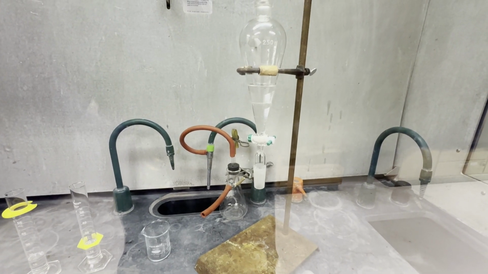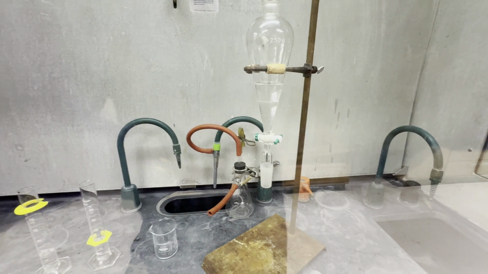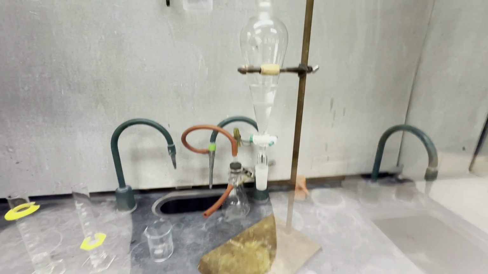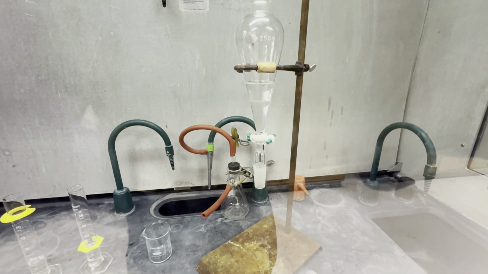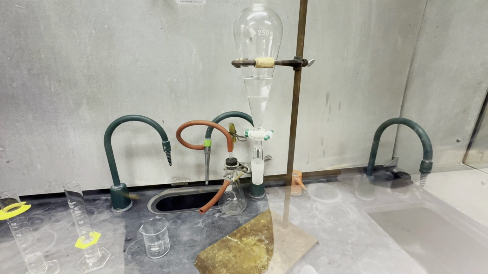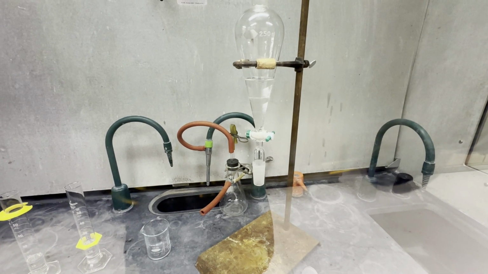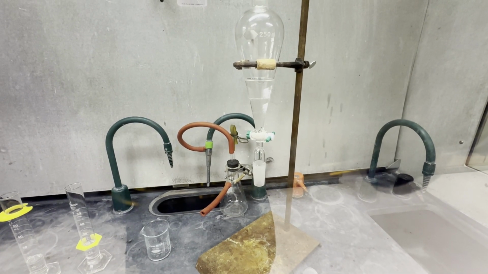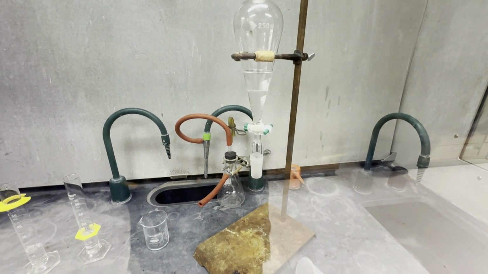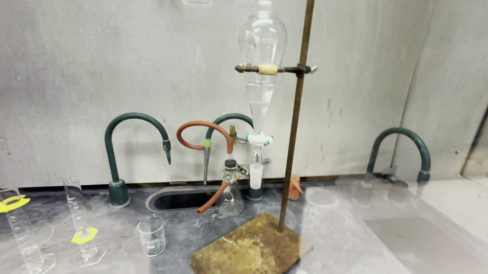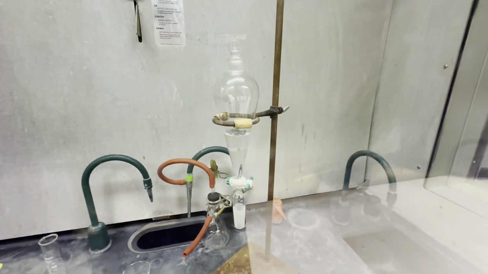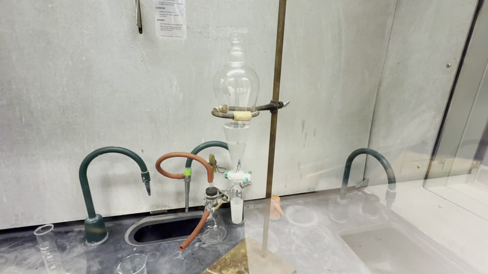Most of the time, water is more dense than an organic solvent, except for when they have chlorine atoms. DCM is the most infamous case. So you need to look up and make sure you know the densities of each respective solvent that you're using.